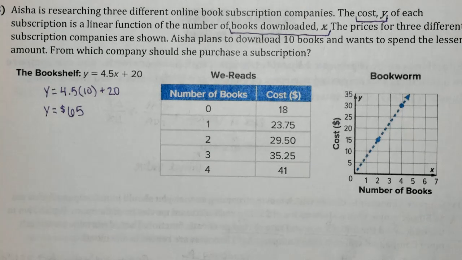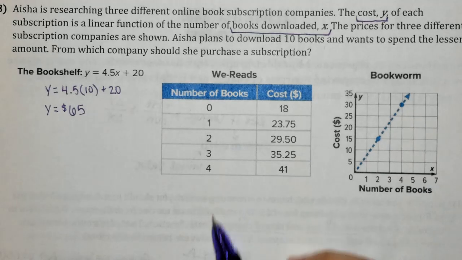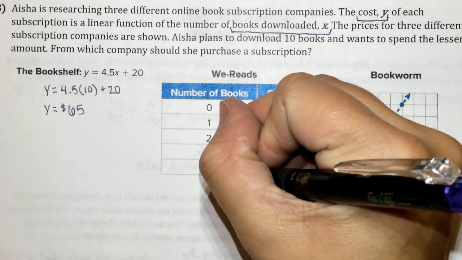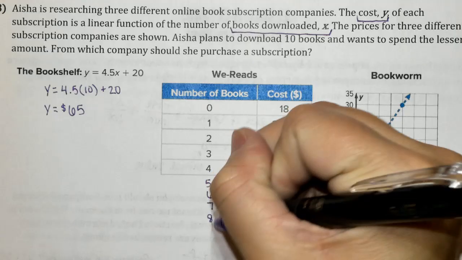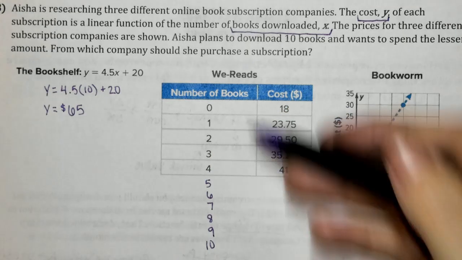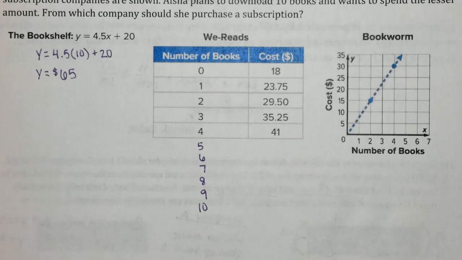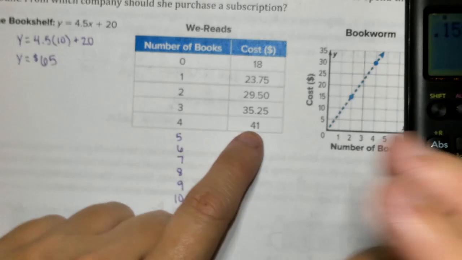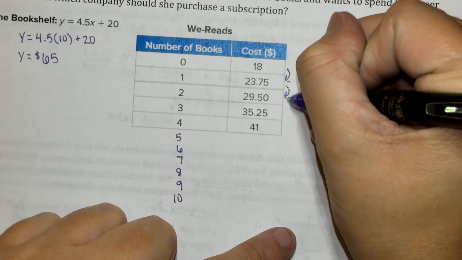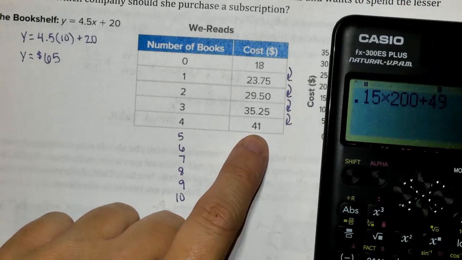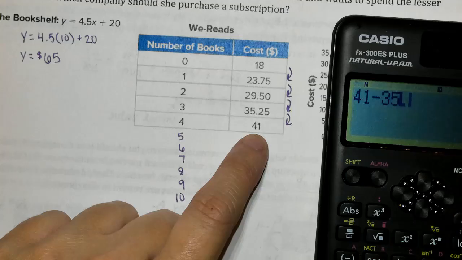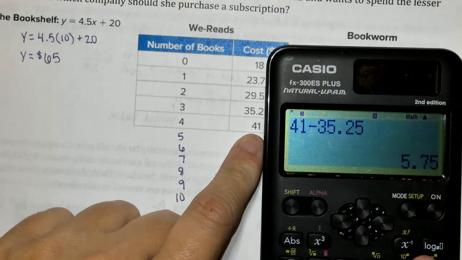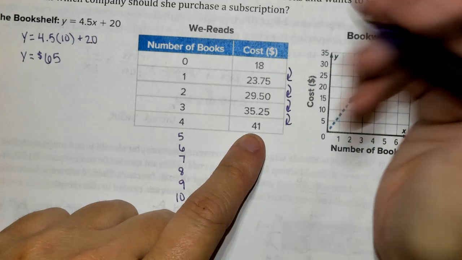Okay, let's look at We Reads. There are 2 ways that you can do this. The first way, we could go all the way down to 10. We could go 5, 6, 7, 8, 9, 10. If the numbers are close enough, that works. We have to figure out, though, what we're going up by each time. So to make sure that these are all going up by the same thing, remember, I just take the bottom number. So I'm going to take that 41 minus 35.25. That is 5.75.